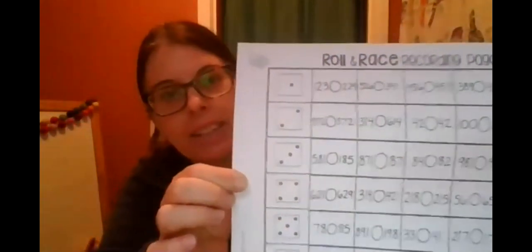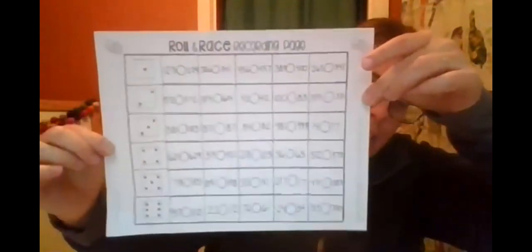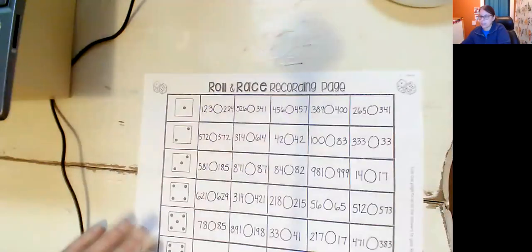Hi. So we're working with greater than and less than, and today we have a roll and race sheet. It looks like this. There's a whole bunch of greater than and less than on this paper. So let me share my screen and let's look at how we'll do this. There's a couple different ways you can do roll and race. Well, it's kind of the same, but I'll just tell you there's a couple end goals that you could have.